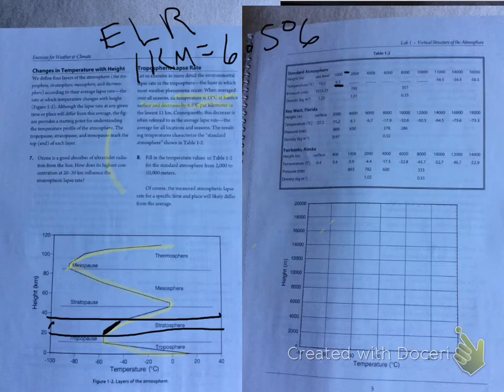So the jump between 1,000 meters, because this is in meters, so every 1,000 meters is 1 kilometer, to 2,000 meters is a jump of 6.5 degrees Celsius. So you will subtract 6.5 from 8.5. So 8.5 minus 6.5 gives me 2 degrees Celsius.